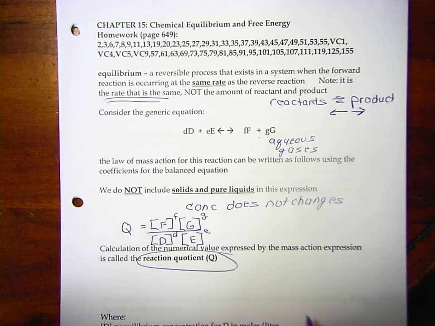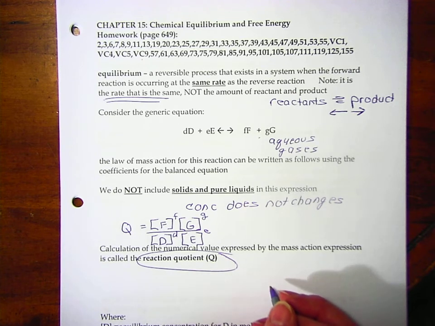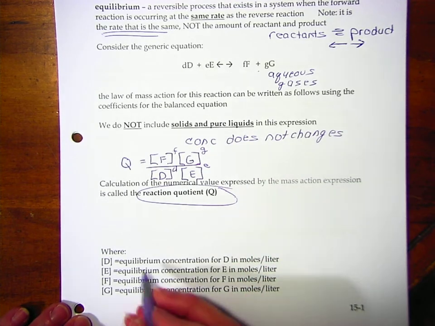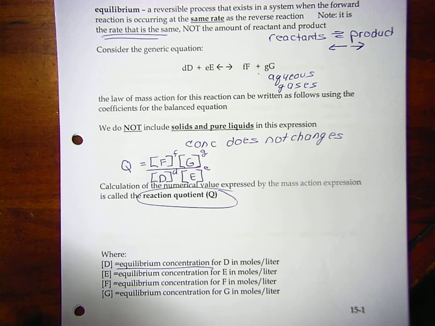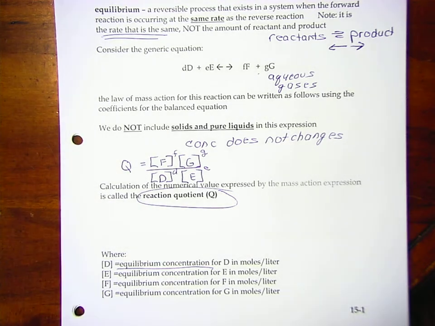And Q can be calculated at any time. Most of the time as we talk about this, we're going to be talking about systems at equilibrium. So we'll be used to saying it's the equilibrium concentration. But in this situation, it's really just the concentration at the time that we're doing our measurements.